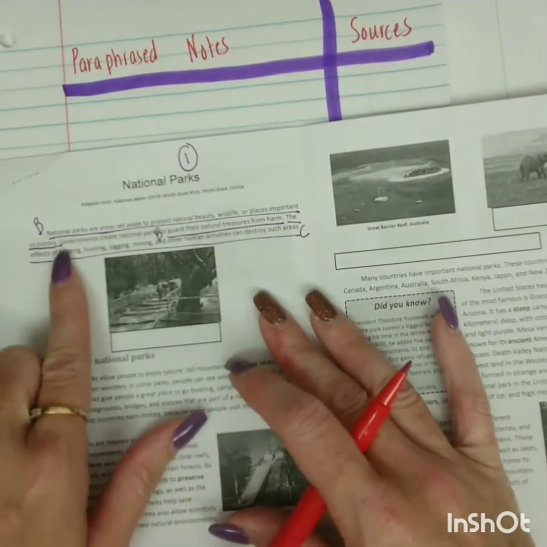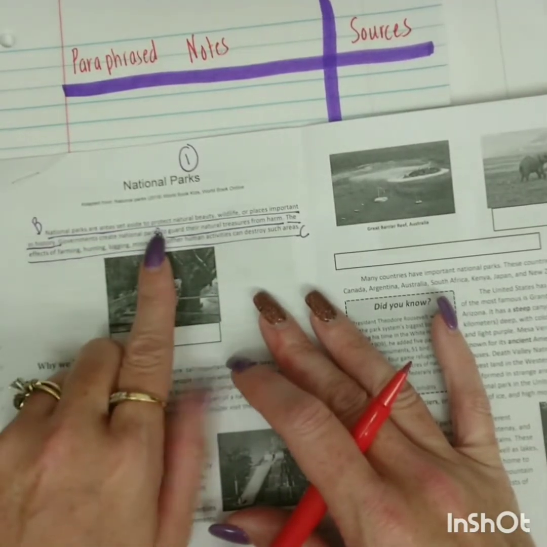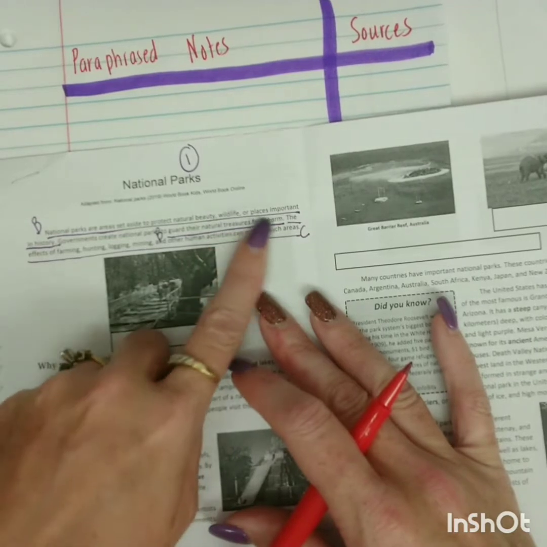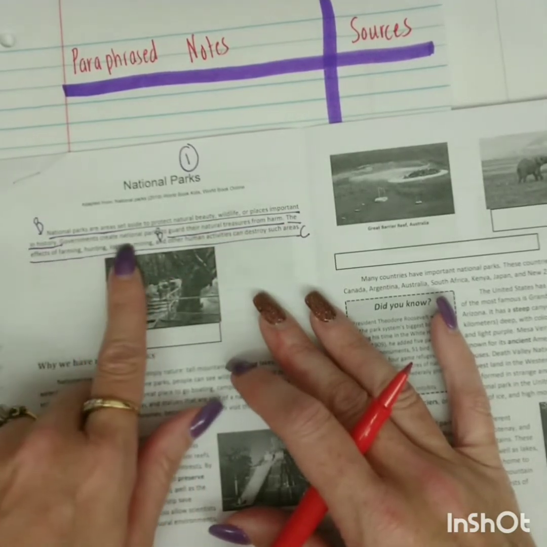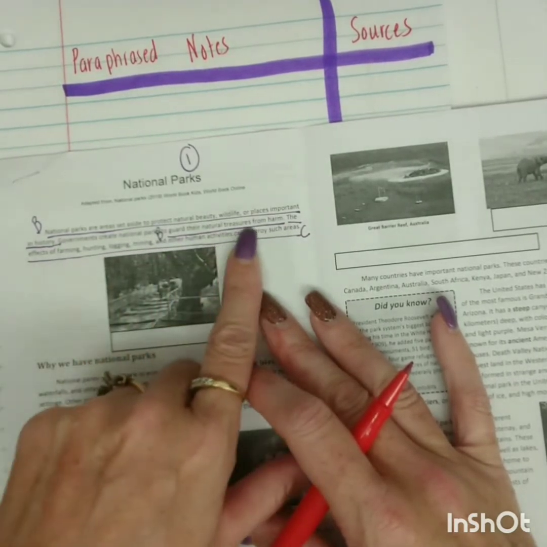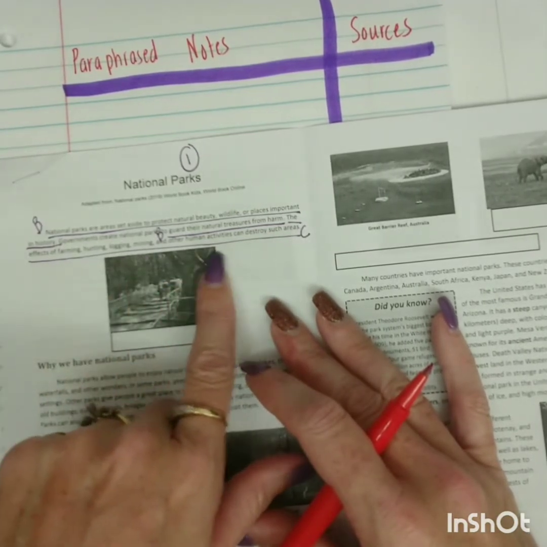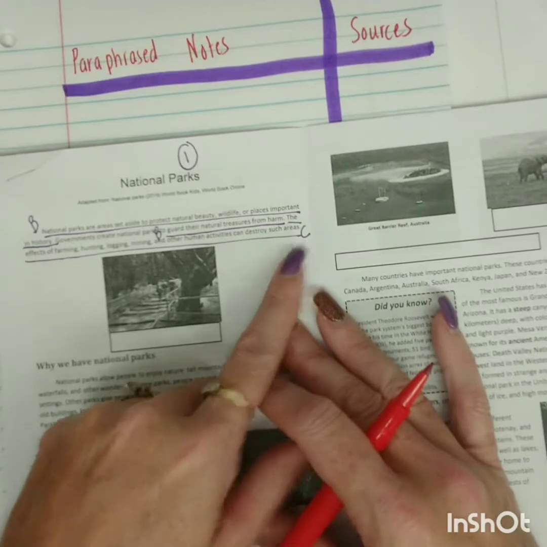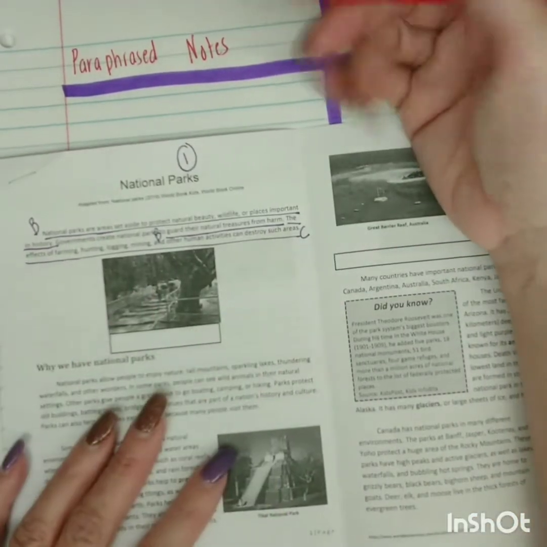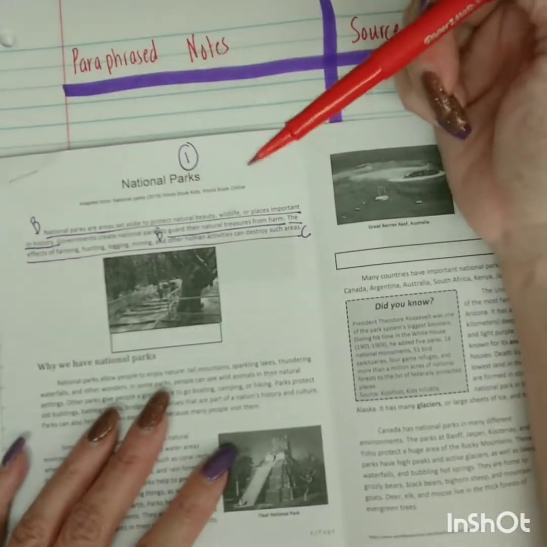So this first paragraph we read: national parks are set aside to protect natural beauty, wildlife, and places important in history. Governments create national parks to guard their national treasures from harm. The effects of farming, hunting, lodging, mining, and other human activities can destroy such areas. So the first thing we did is we went through and we text coded, because that was one of the things we said we had to do.